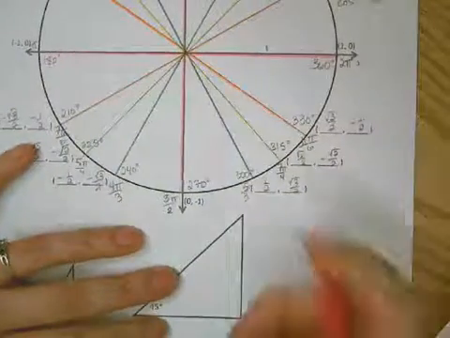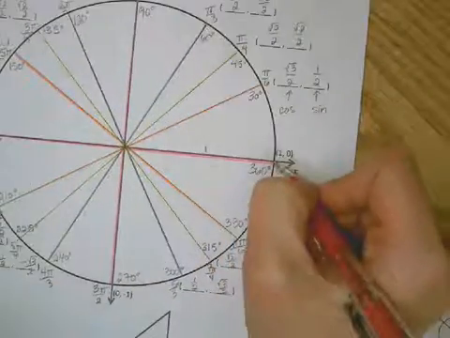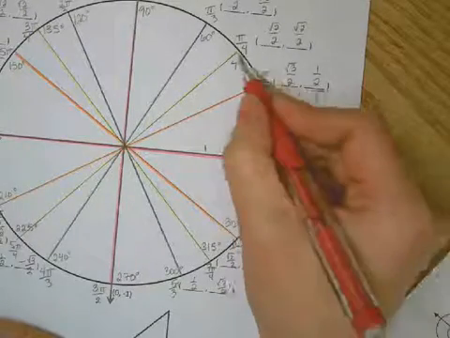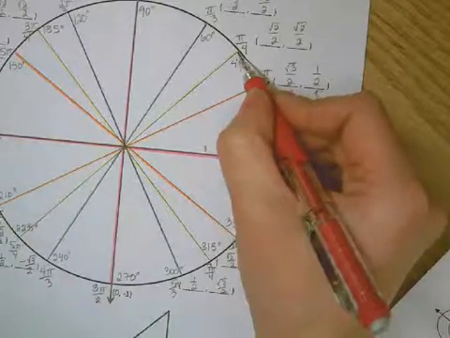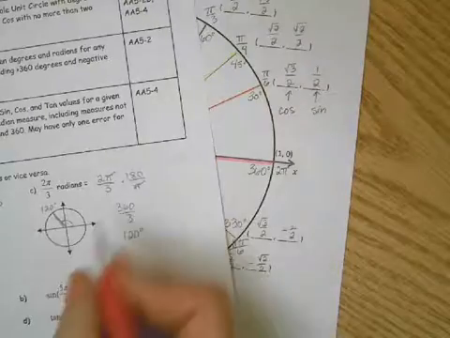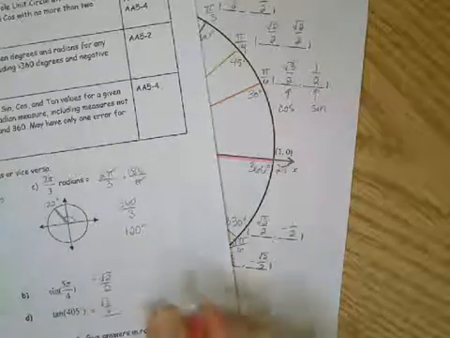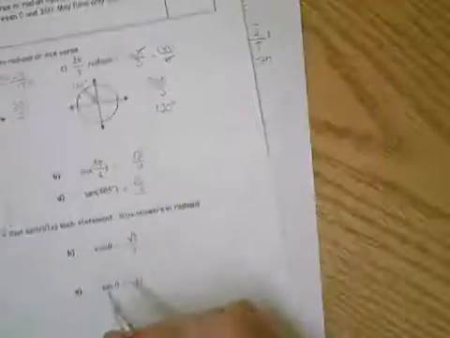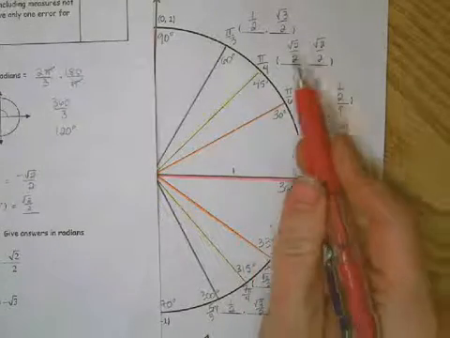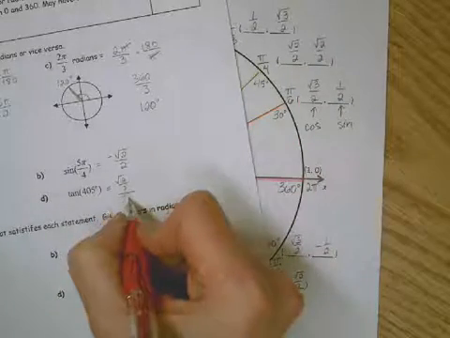Tangent of 405 means that you are going full circle and then you are extending another 45 degrees. So 360 plus 45 gives you 405. So your tangent of 405 is going to be rad 2 over 2 divided by rad 2 over 2. So that's going to give me 1.